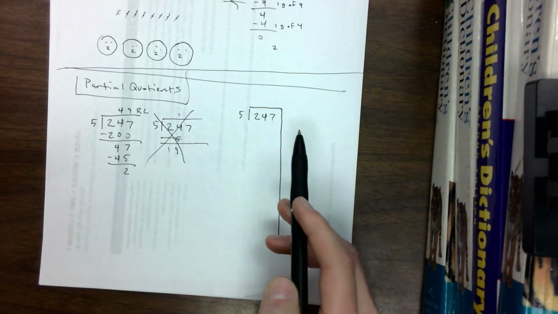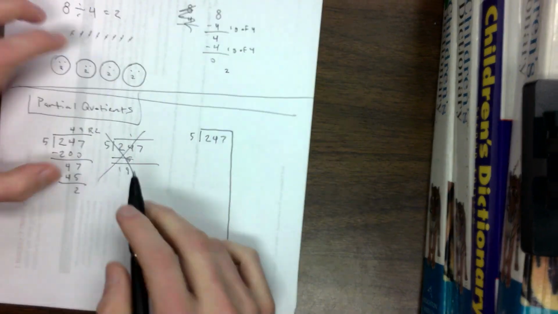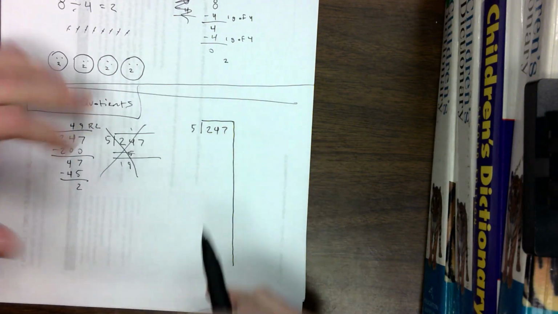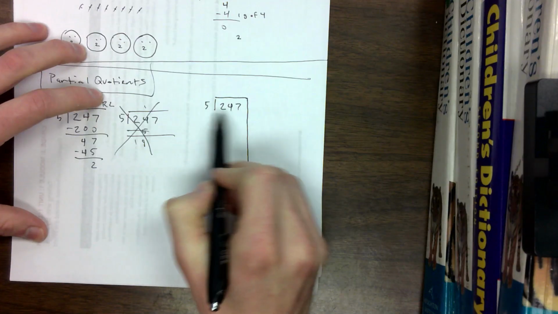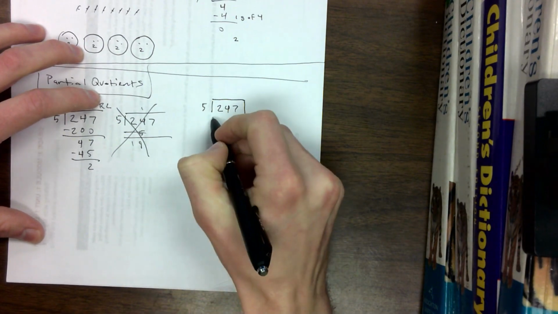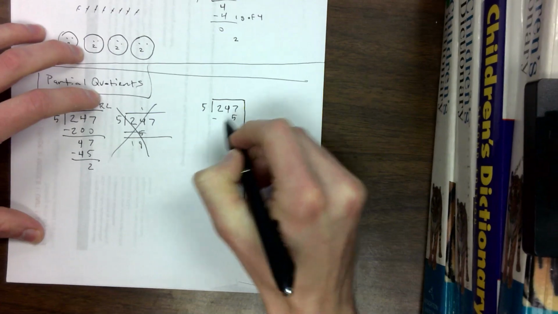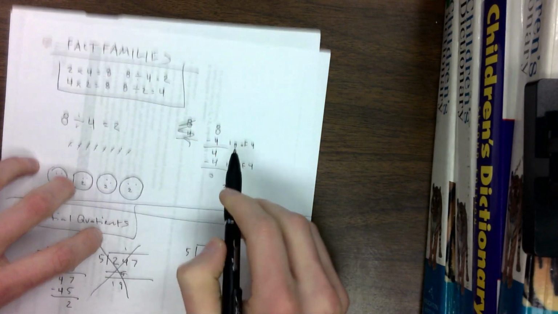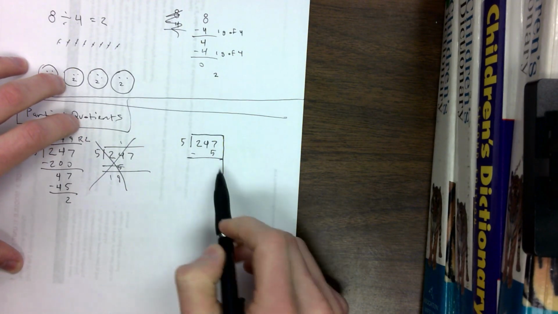But what they do know is, let's say, 5 times 10, or even we can do 5 times 1. And I'm just going to do 5 times 1 to show that theoretically we could do that. So I could take one group of 5 out of 247. So I'm going to write 5 under here, and I'm going to subtract it. This kind of goes back to our method like this. This is called repeated subtraction, but this is a more advanced version of that because we can use groups.